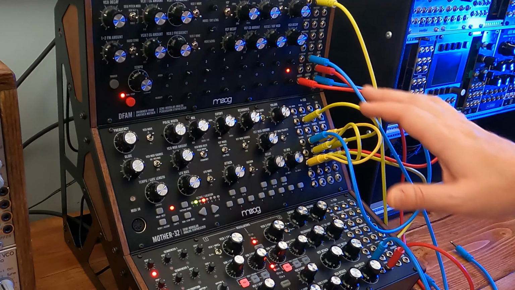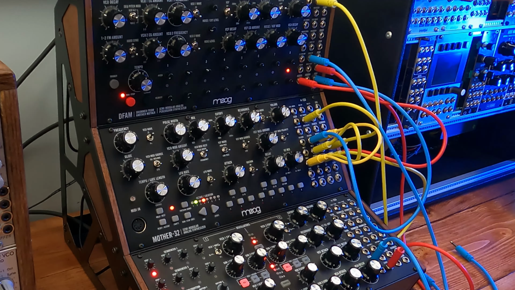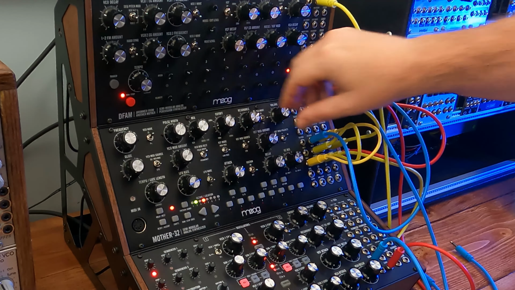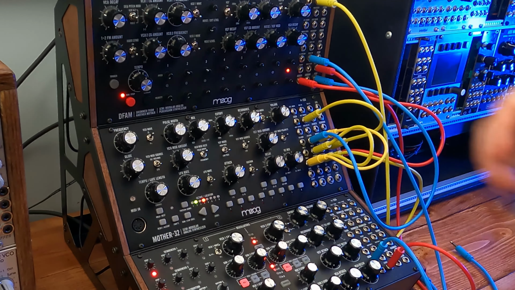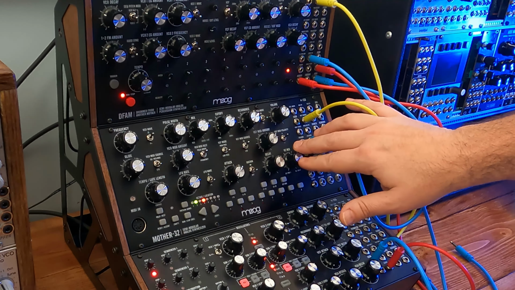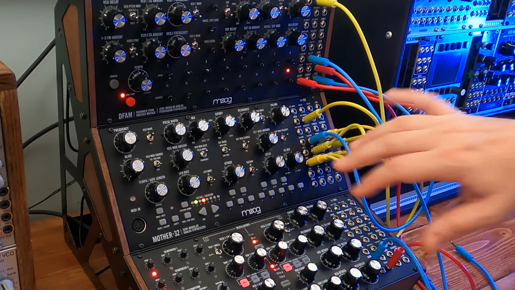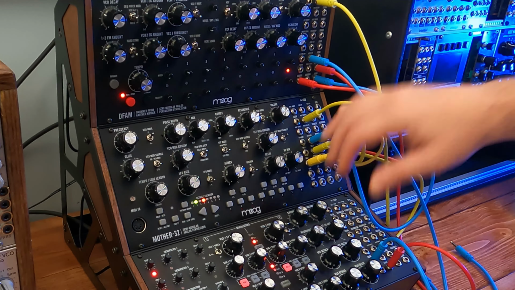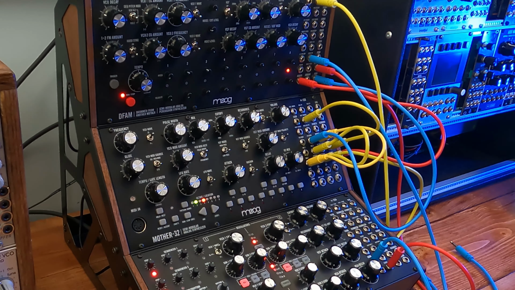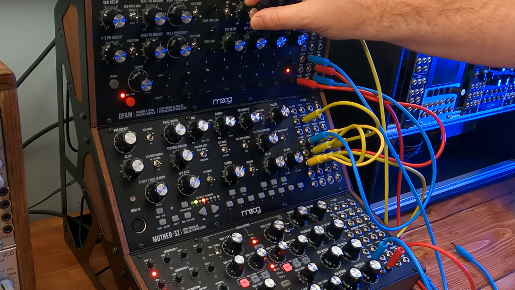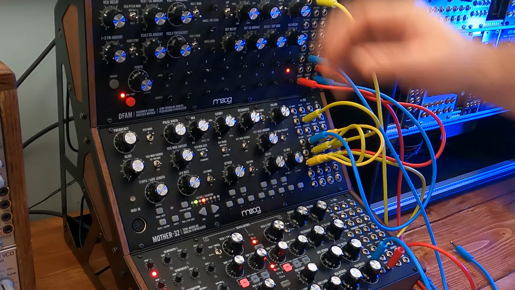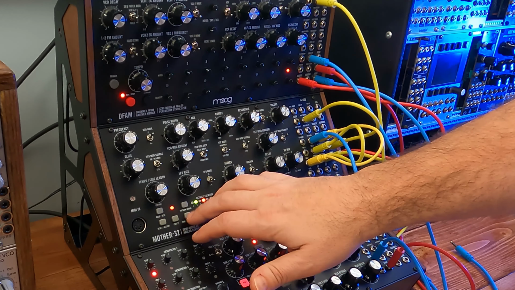So that's all of the patching. Let's turn on some reverb, and I'll adjust the knobs a little bit and play with it so you can hear how you can get different tones out of it by adjusting the VC mix and the VCF mod amount. I'm also going to adjust the envelope amount on the Subharmonicon, open up the decay a little bit on the DFAM, and the cutoff, of course. So this is what it sounds like all together.